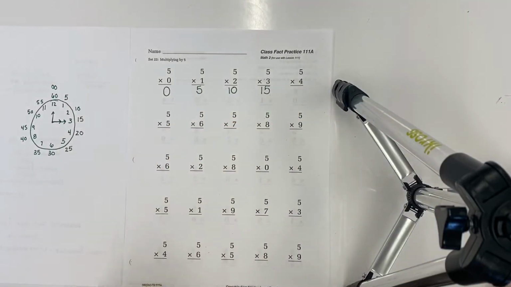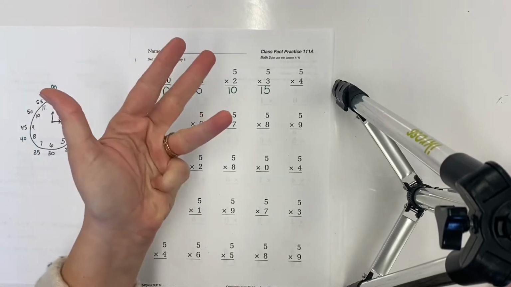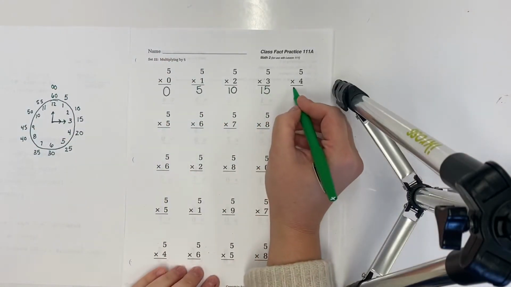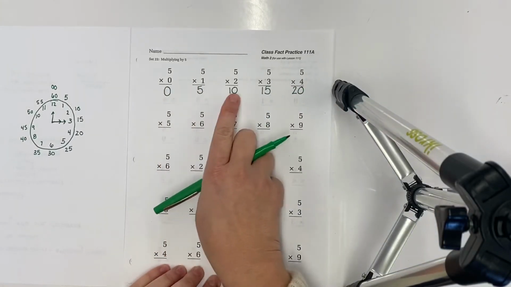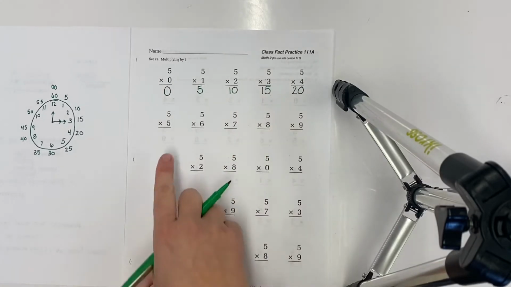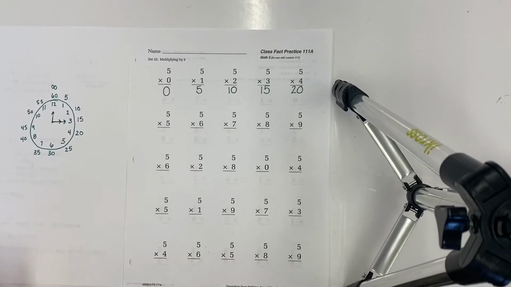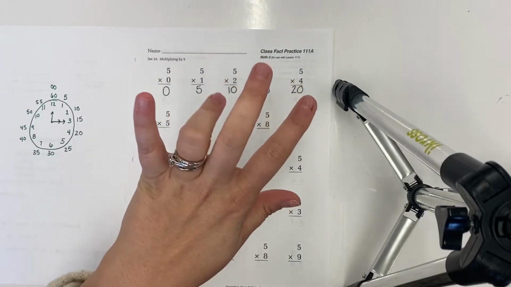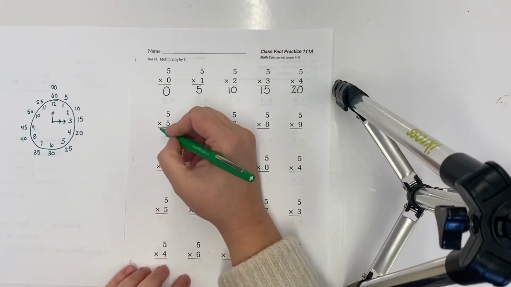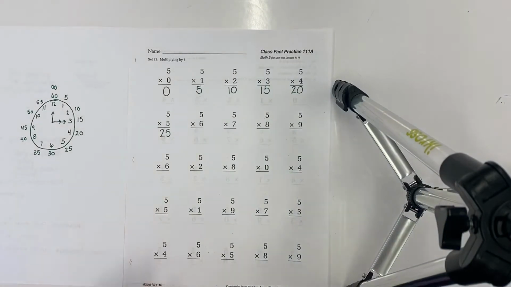5 times 4. I have 4 groups of 5. 5, 10, 15, 20. Now, do you guys see a pattern with our times 5s? We talked about this before when we were adding nickels. But look, 0, 5, 0, 5, 0. So let's see, what do you think is going to be here? Yeah, it's going to end in a 5. Good job. So 5 times 5. Let's count. 5, 10, 15, 20, 25.